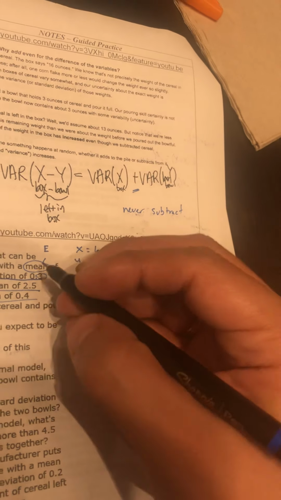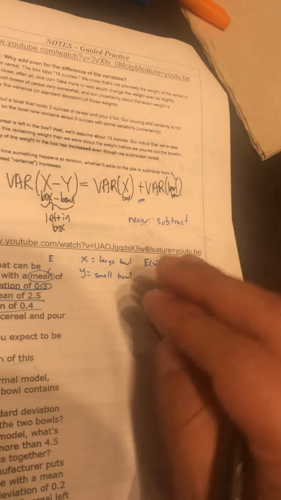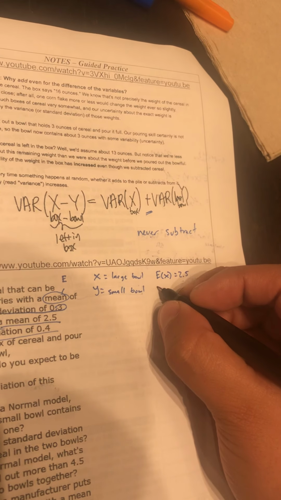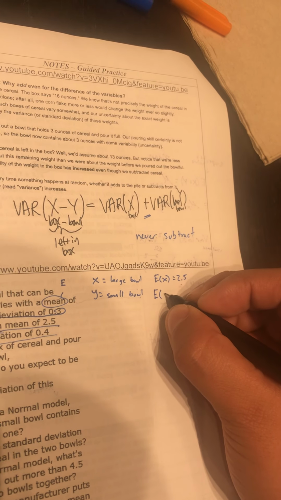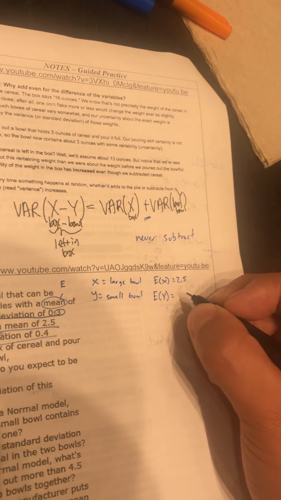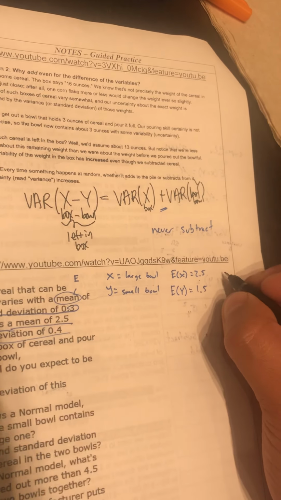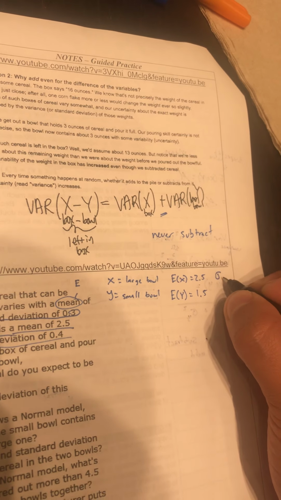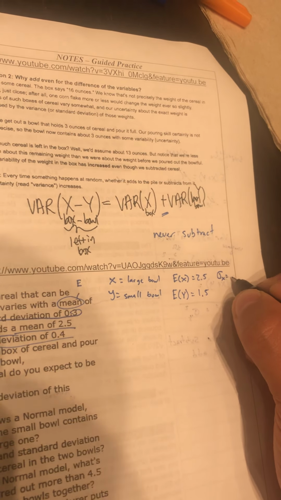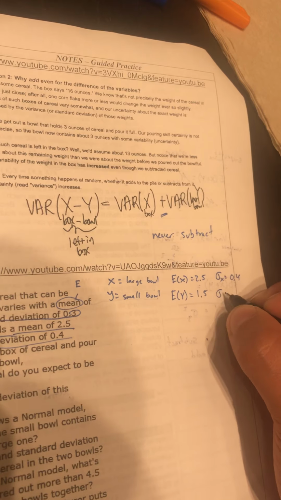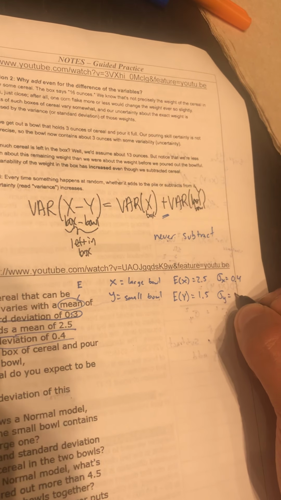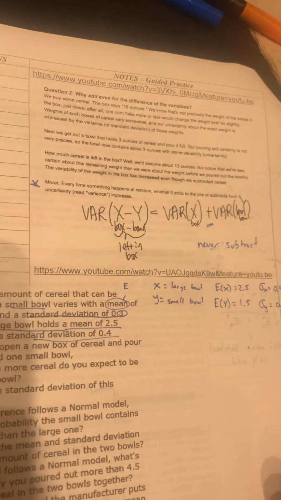I should have done the decimal one first so you don't get confused. Sorry. And then the expected value of the small bowl, the mean of the small bowl, is 1.5. And then the standard deviation of the large is 0.4. Standard deviation of your small one was 0.3. So we labeled everything.